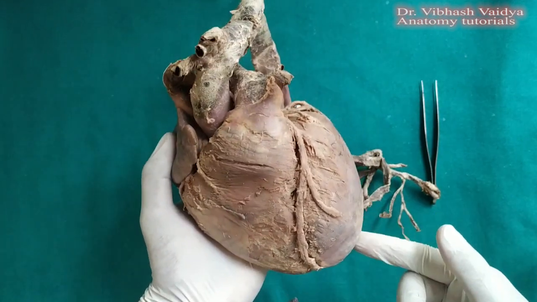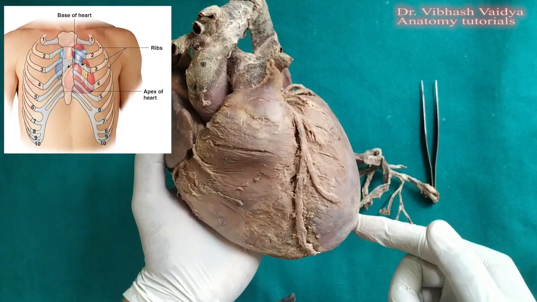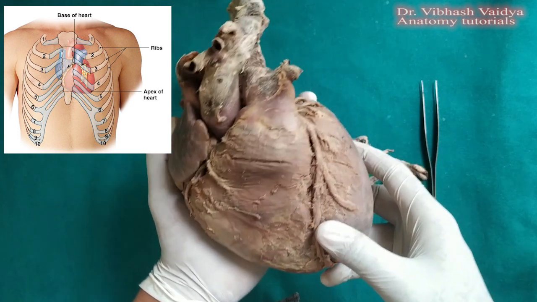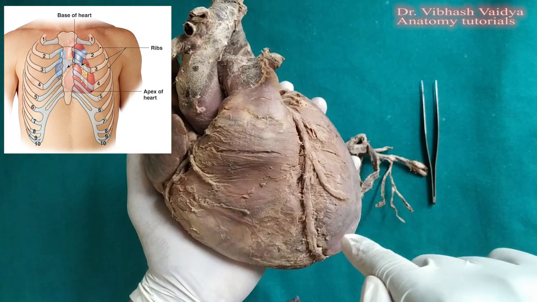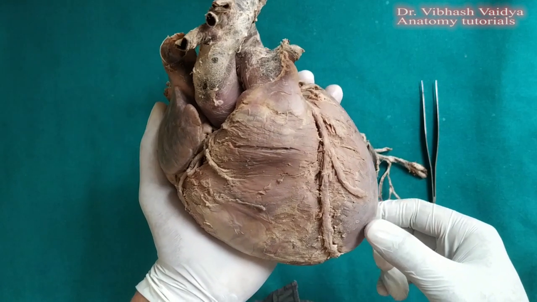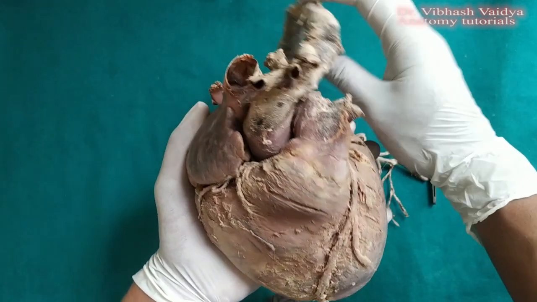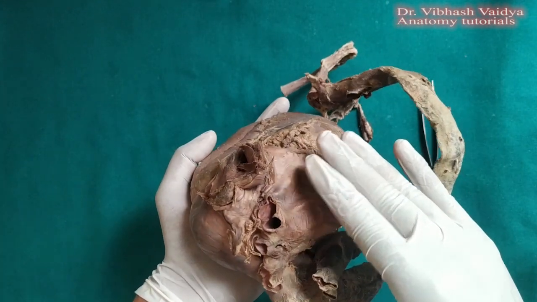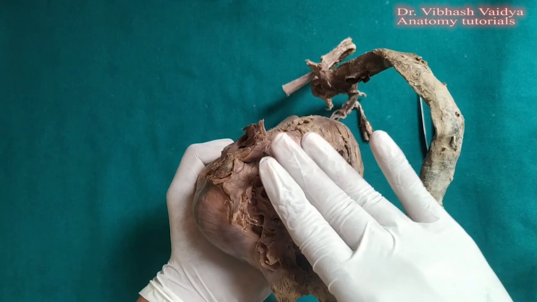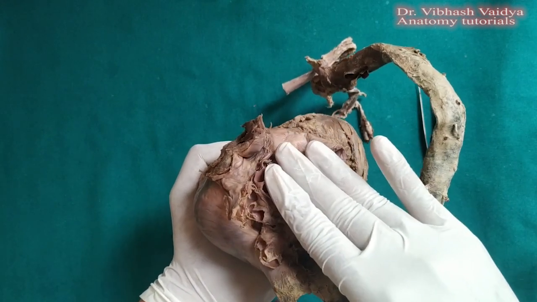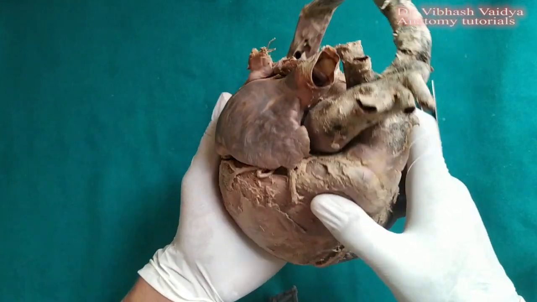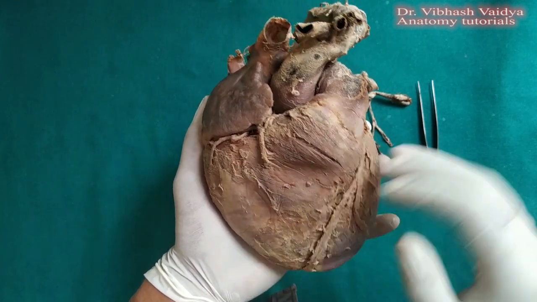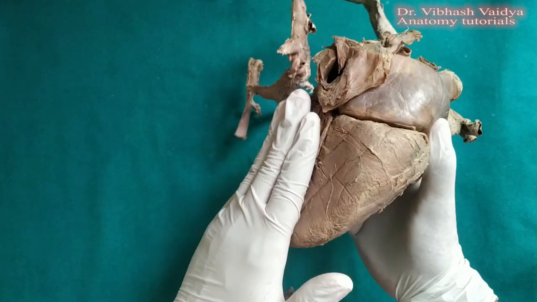The heart has an apex. You can see this is the apex of the heart, which is directed downward, forward and to the left side. It also has a base. The base is also considered the posterior surface, and this base is directed backward.